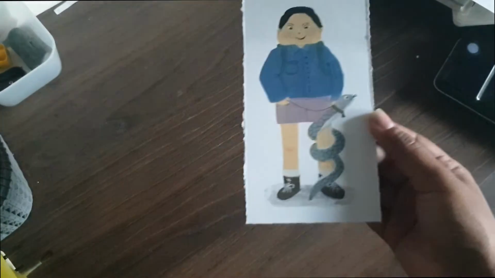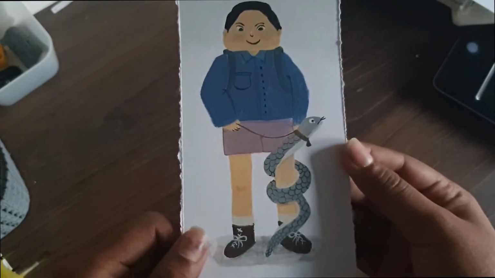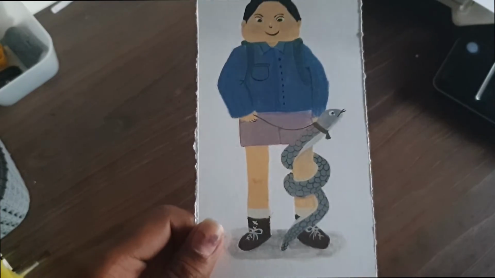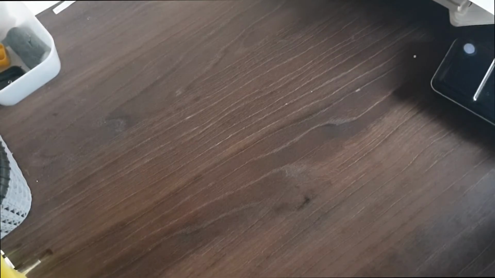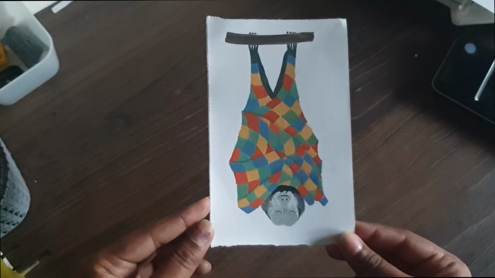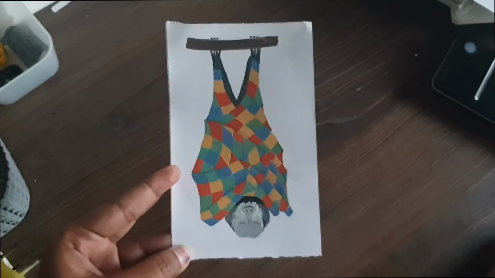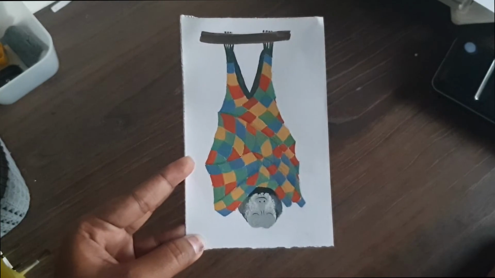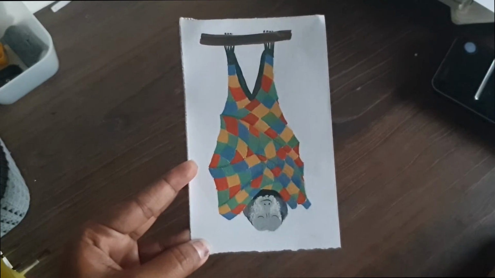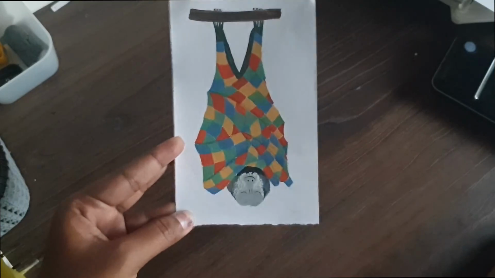And then the second last word was pet. This boy has a pet snake, and I liked this one. The last word was sleep, and I've shown this bat, and I've made his wings look like a blanket that he has taken around him, and he's sleeping. I really enjoyed painting these last two. I'm really sorry if I've just kept saying that I don't like this, I don't like this.